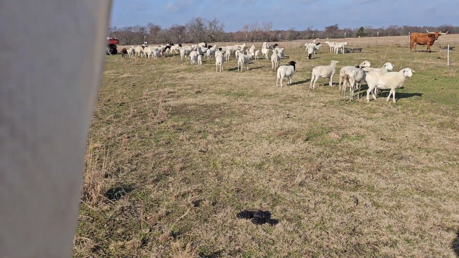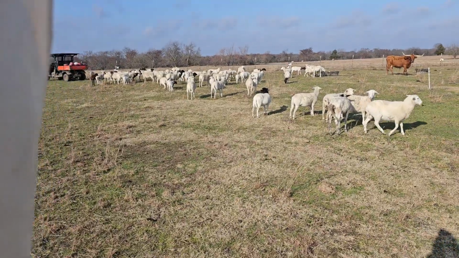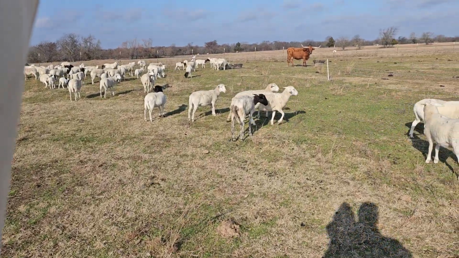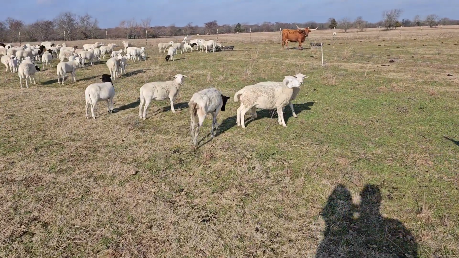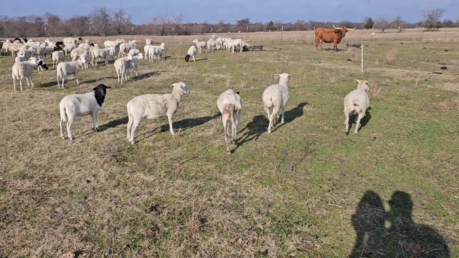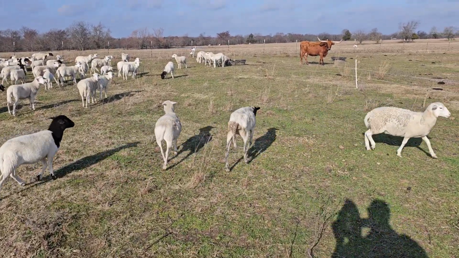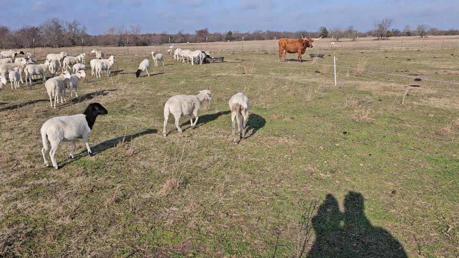There's a chance of rain today. I think we might have already gotten a little bit of rain, or just humidity condensing in the morning. There's the skinny sheep. That's the one I wanted to look for. Her butt's cleaned up a little bit. Oh man, she's bone thin.